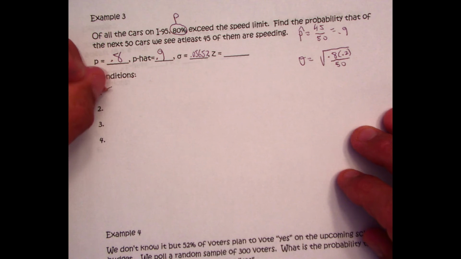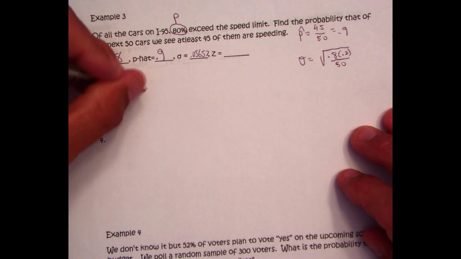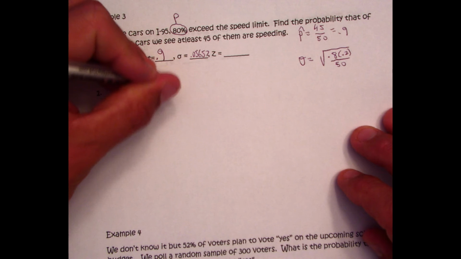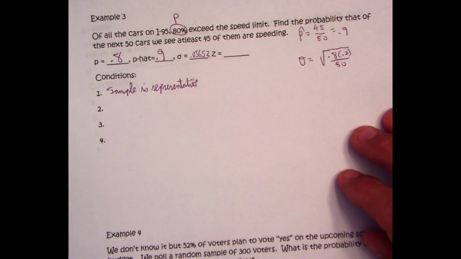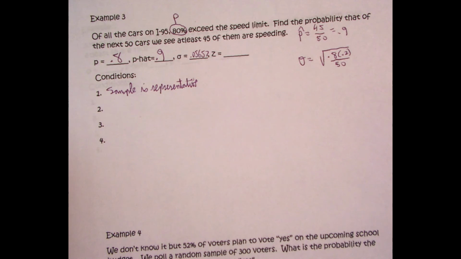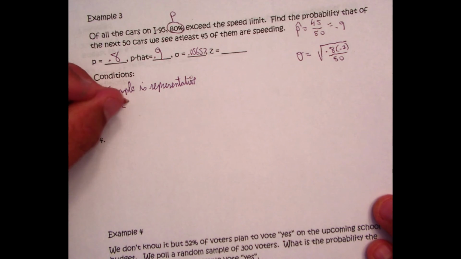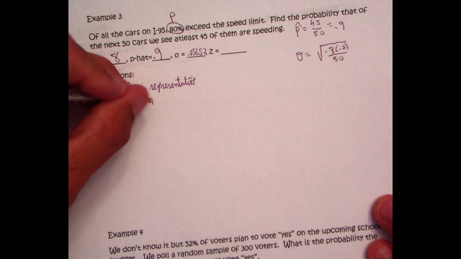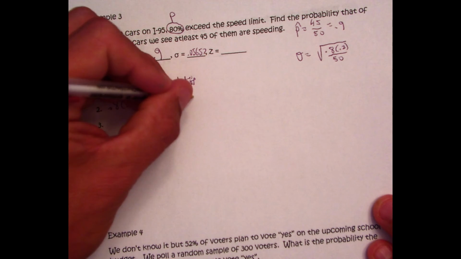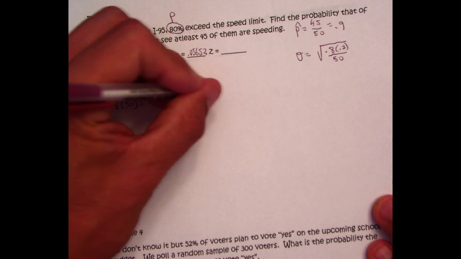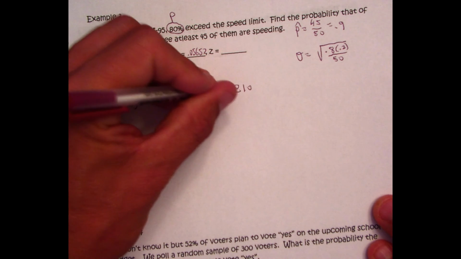For np and nq: 0.8 times 50 is 40, and that's at least 10. And 0.2 times 50 equals 10, and that's at least 10.